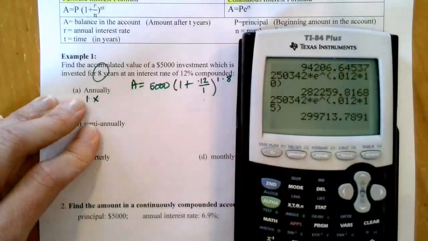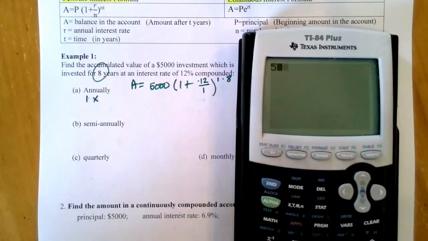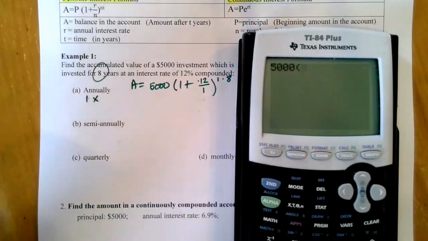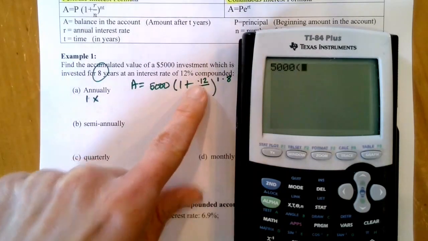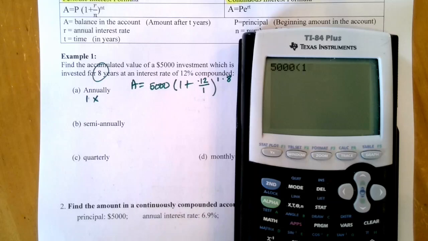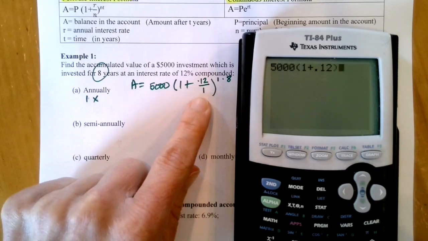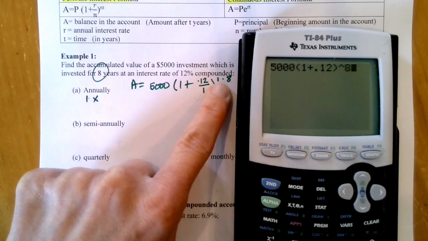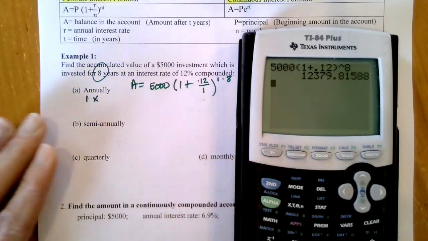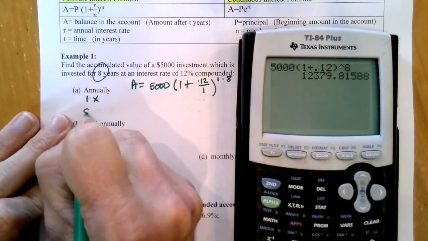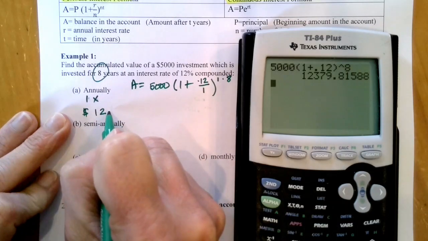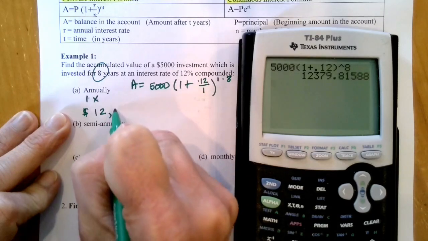So when I enter that into my calculator, I'm going to have my $5,000 that I started off with, and I'm going to be multiplying it by 1 plus my 0.12, and I don't have to divide by 1 because we know what that's worth, and I don't have to do this multiplication either because that'll be my money that I get after 8 years. So after 8 years, I wind up with $12,000. That's a great growth rate.